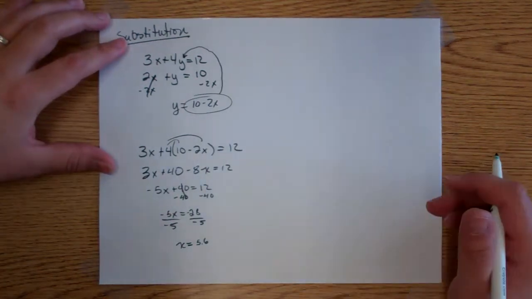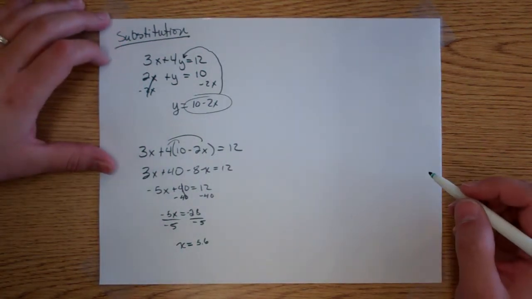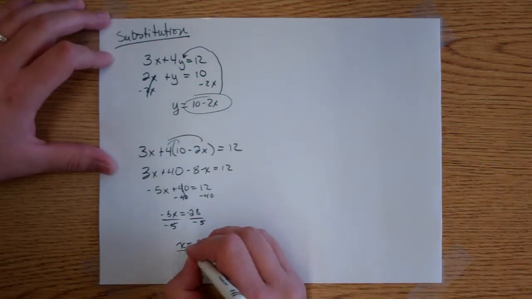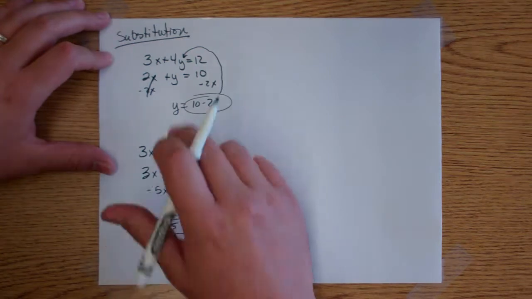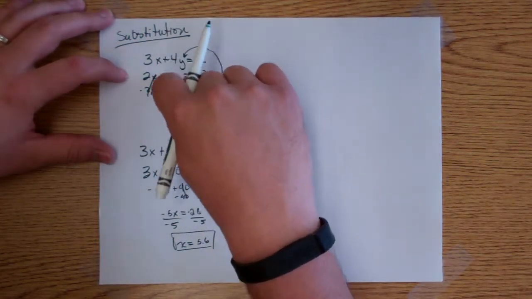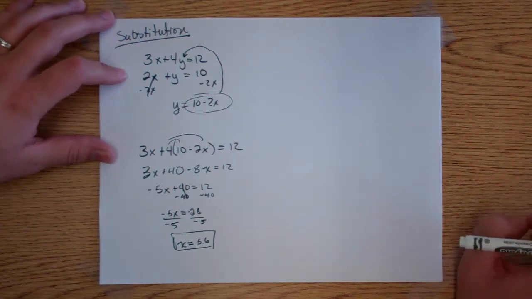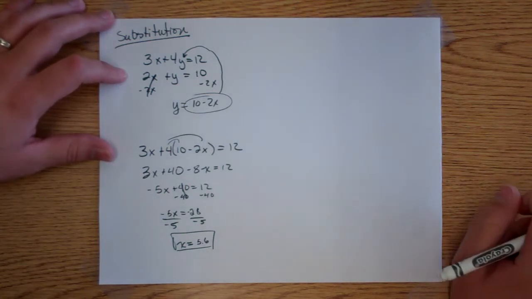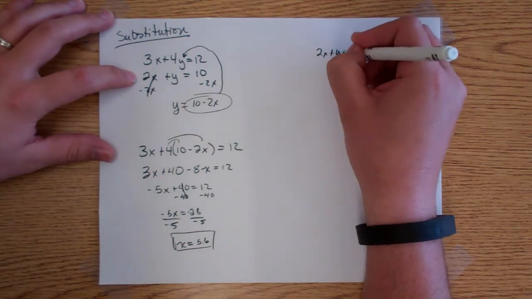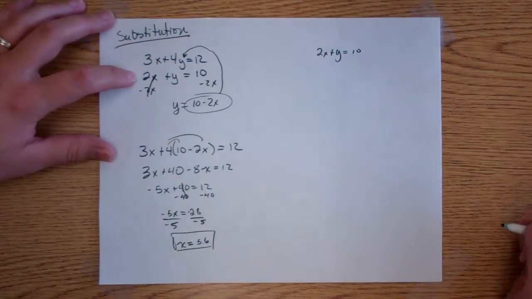In this case, I don't mind the decimal. But if you can give me a fraction, give me a fraction. Now that we know what x is, we're going to plug this back in. When we plug it into one of these two equations, pick the easiest equation to solve. That would be 2x plus y equals 10, because the numbers are smaller.